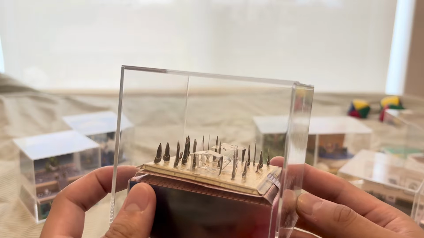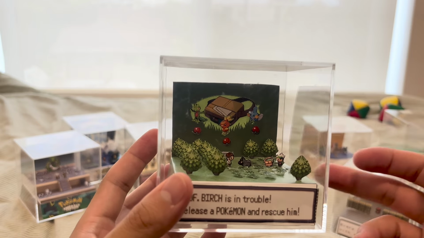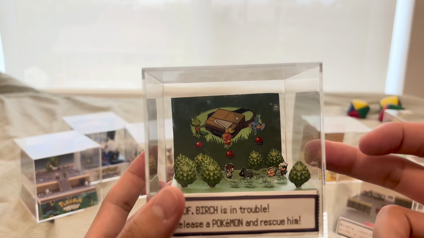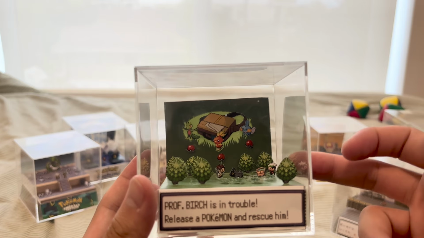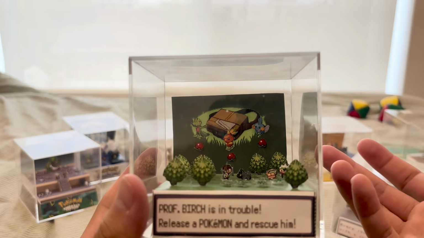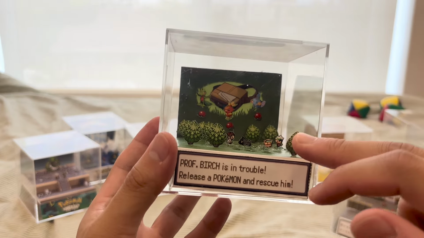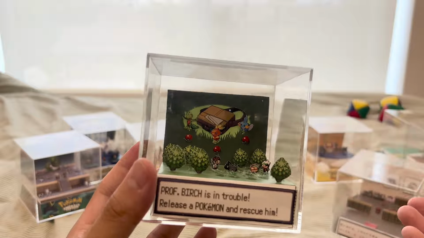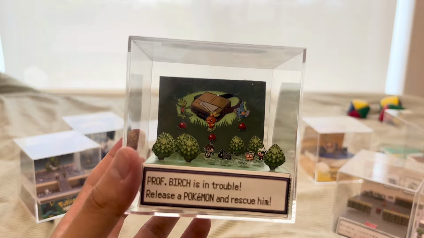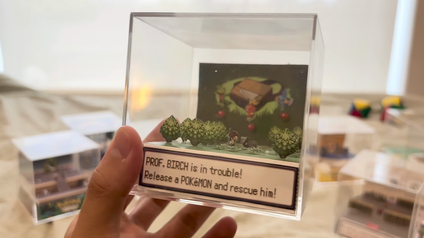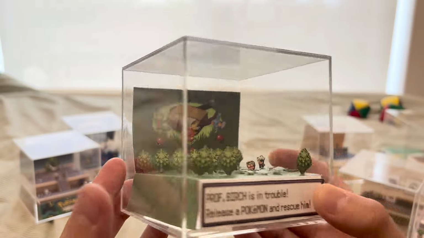Okay, this one here, it's basically the professor as well as you trying to fight the Pokemon there, and then I think it's a scene where you need to rescue the Professor Birch in order to get a Pokemon. So after you rescue the professor, he will give you one of these three Pokemons over here. I think this is pretty cool, with the trees.